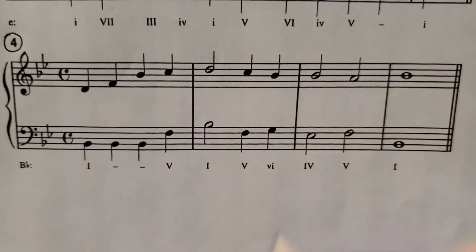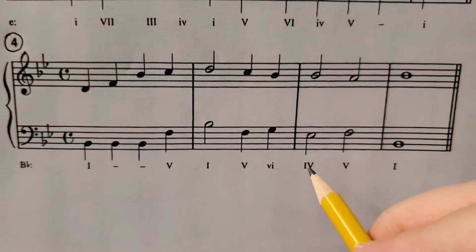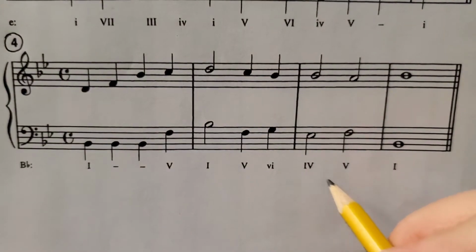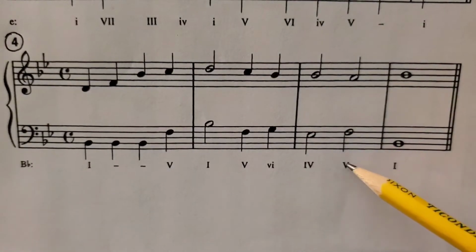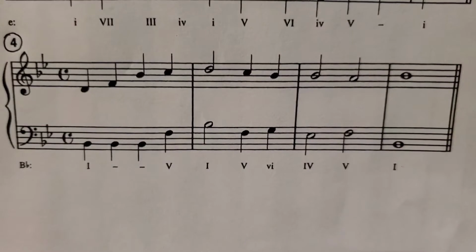6 to 4 is down a 3rd, so we'll have 2 common tones. 4 to 5, up a 2nd, no common tones, and we want to make sure that we don't move everything in the same direction, avoiding parallels. And then, of course, 5 to 1 is up a 4th. We'll take just a moment right now, pause the video, and write in all the names of the notes in all these chords.